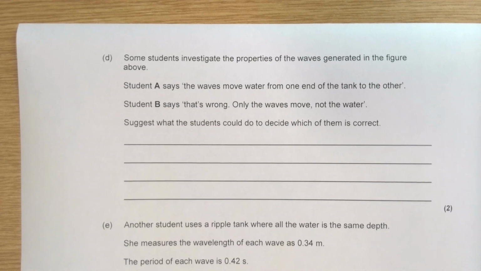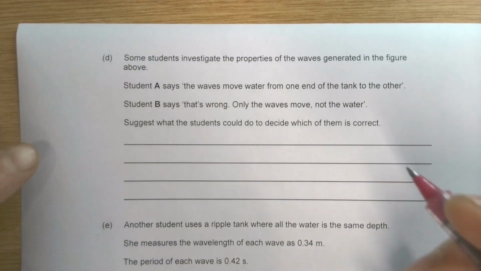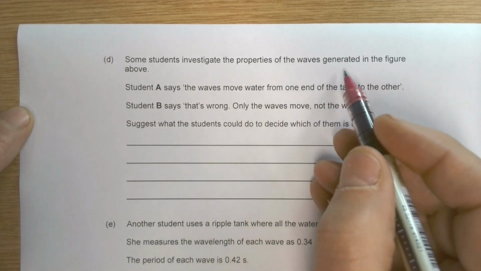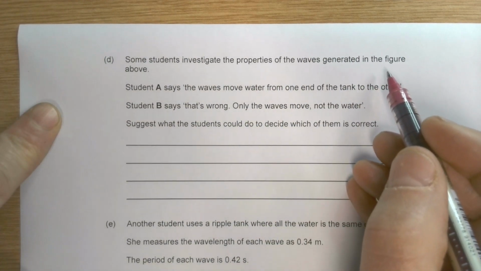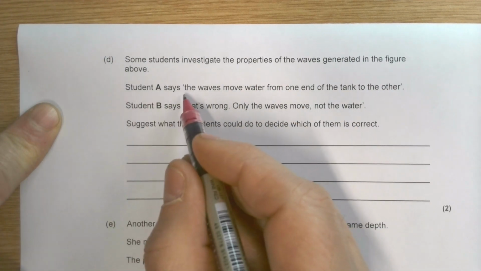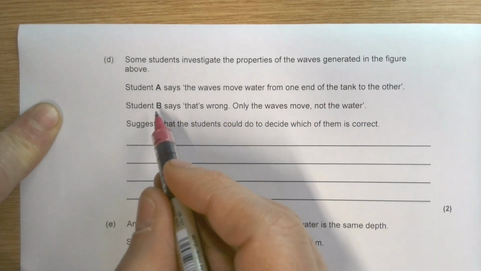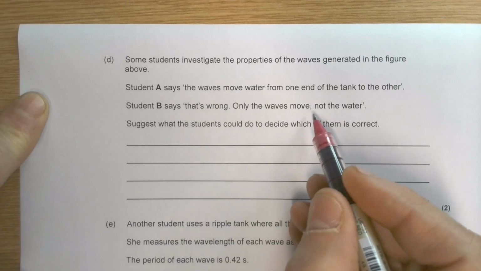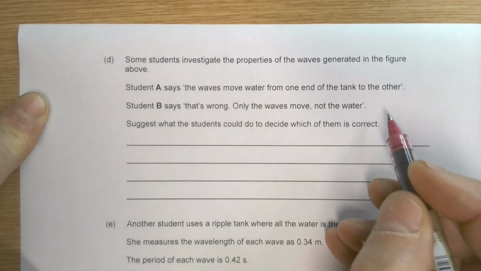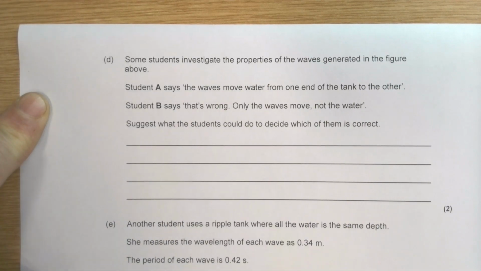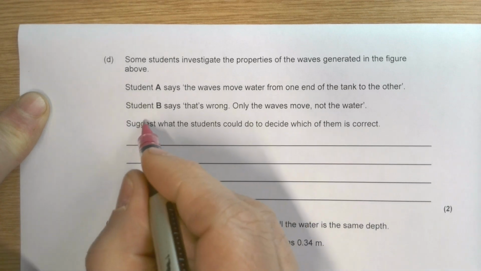So waves, question 4, D and E. Some students investigate the properties of waves generated in the figure above. Student A says the waves move water from one end of the tank to the other. Student B said that's wrong, only the waves move, not the water. Suggest what the students could do to decide which of them is correct.